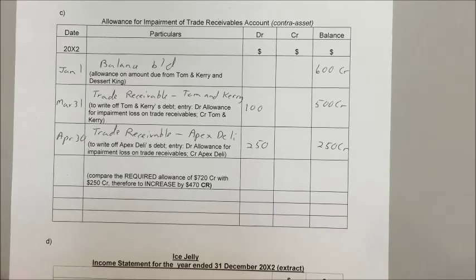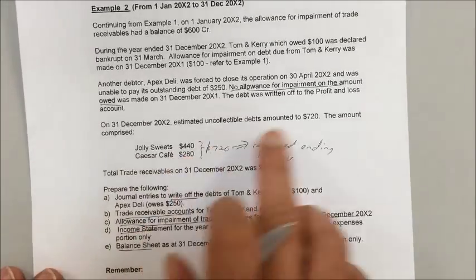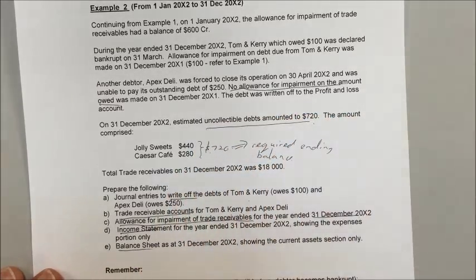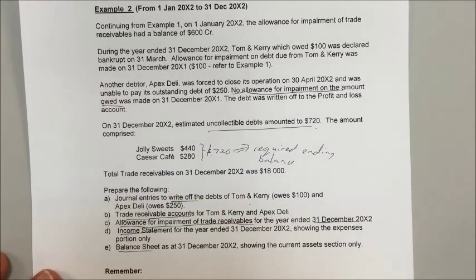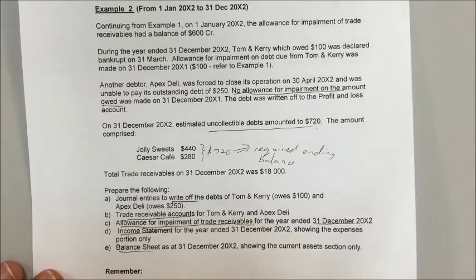Now at this point in time, read the question again. It says that the estimated uncollectible debts amounted to 720. This one. The estimated uncollectible debts amounted to $720. This means that the final balance for the allowance for impairment of trade receivables at the end of the period has to be $720.